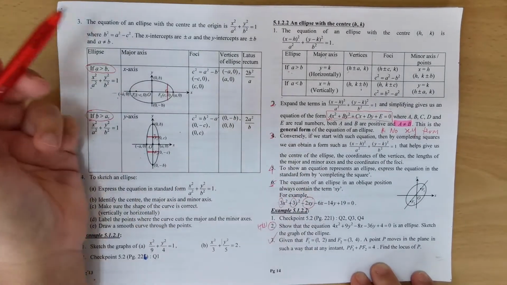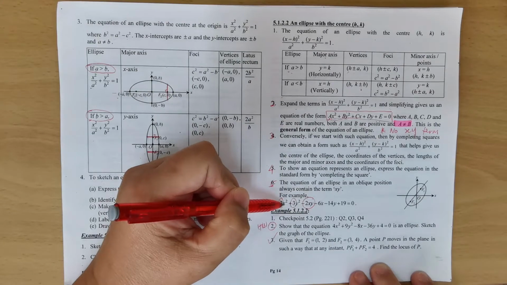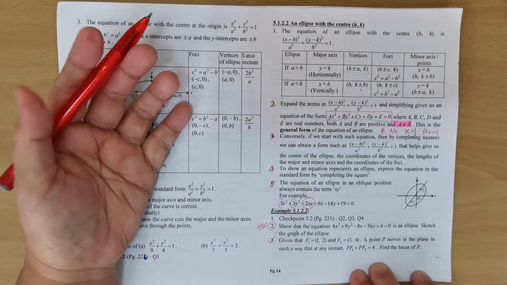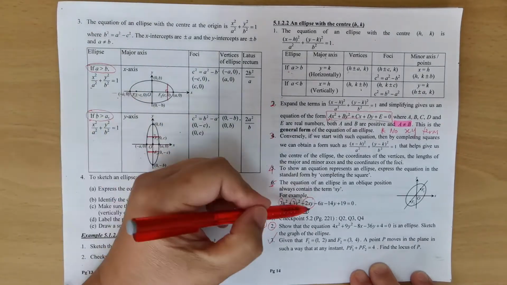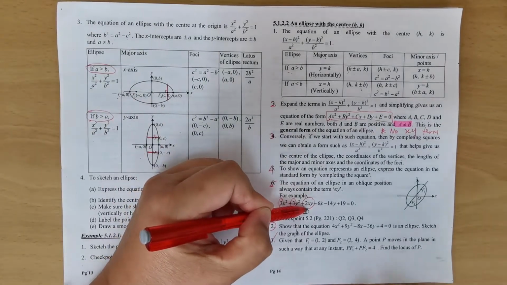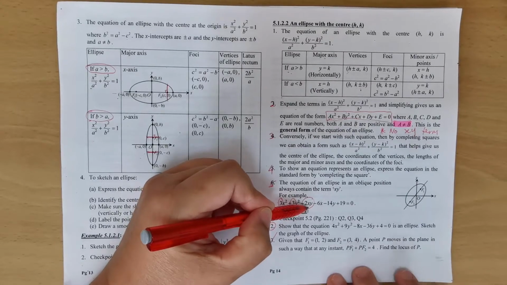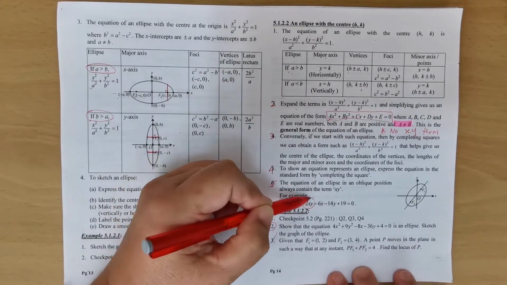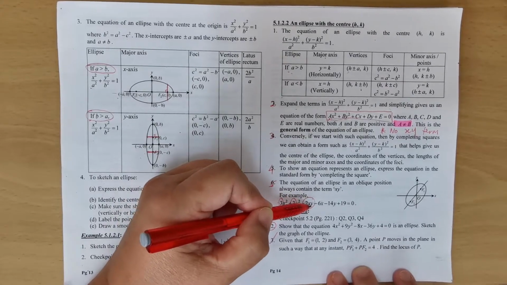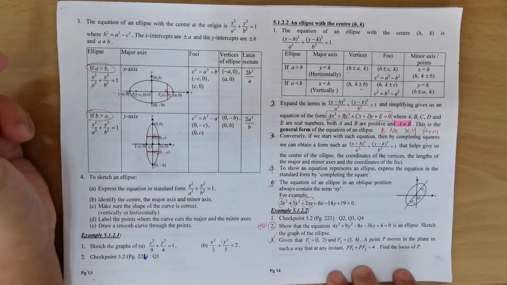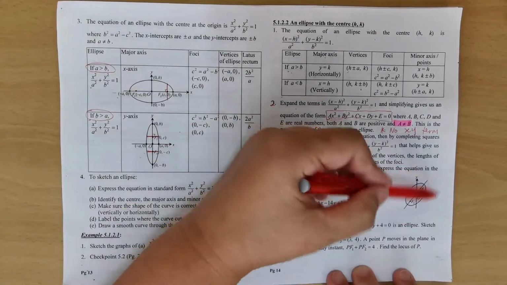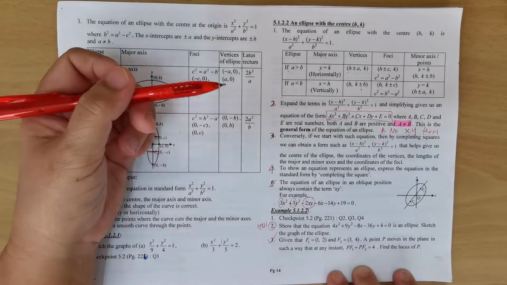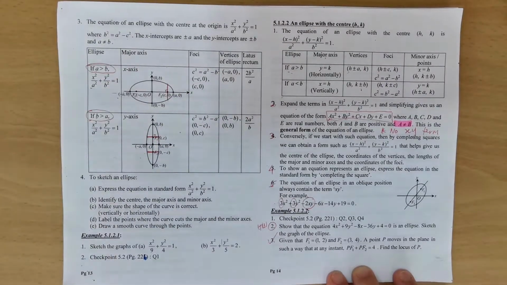This is what we mean. You see, the coefficients for x squared and y squared might be the same. So when we see the same, then circle? No, remember we say for a circle, no xy. If you see the coefficients for x squared and y squared the same, but with one xy, then definitely this is oblique. This is an ellipse in oblique position. But this is not in our syllabus. But it's good for you to know that.